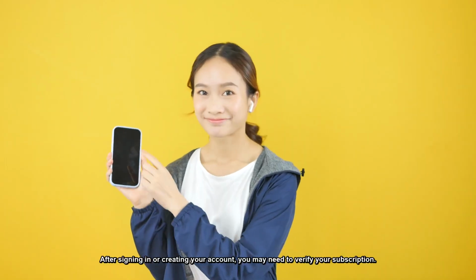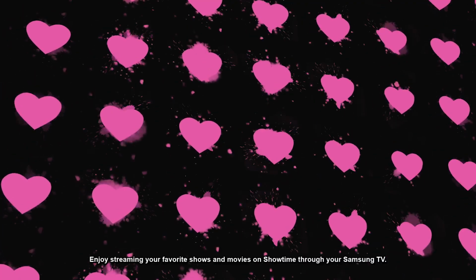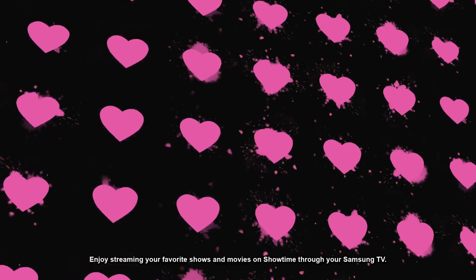After signing in or creating your account, you may need to verify your subscription. Once your account is set up, you'll gain access to Showtime's vast array of content. Enjoy streaming your favorite shows and movies on Showtime through your Samsung TV.